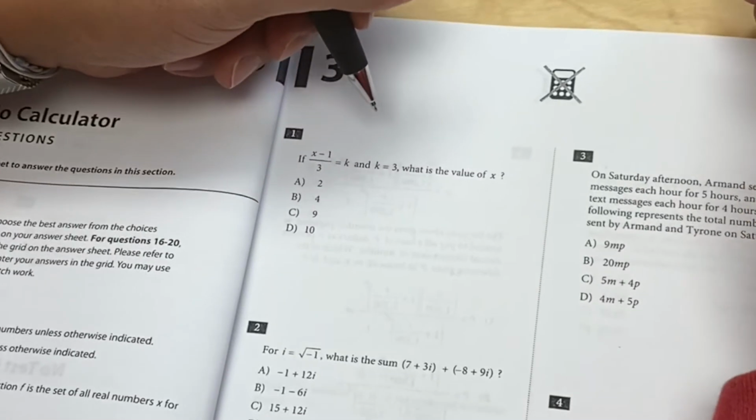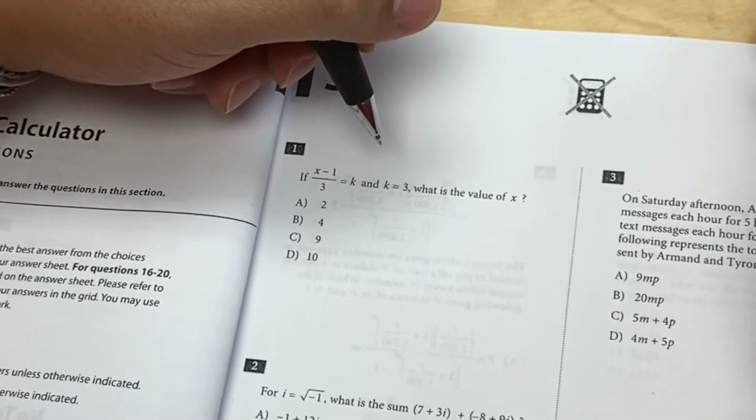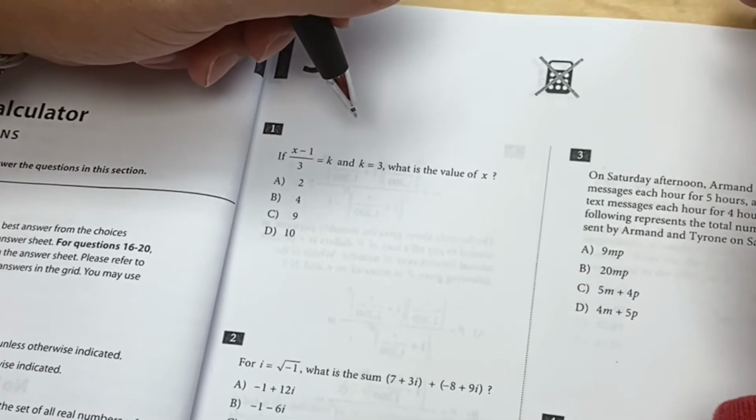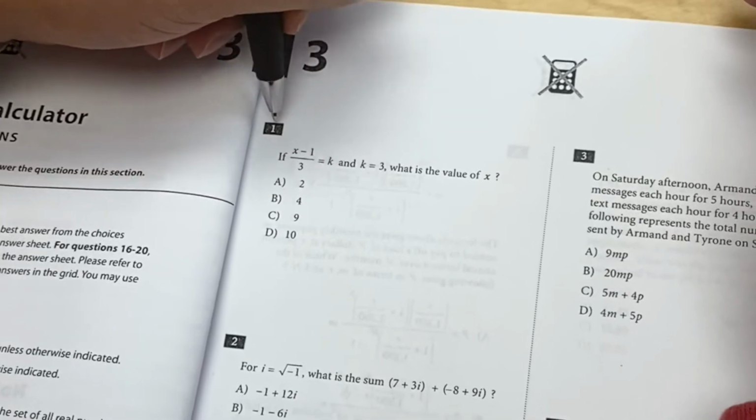All right, I'm going to do every single SAT problem from SAT tests 1 through 10, and I'm going to do one a day, and I'm starting with this one.